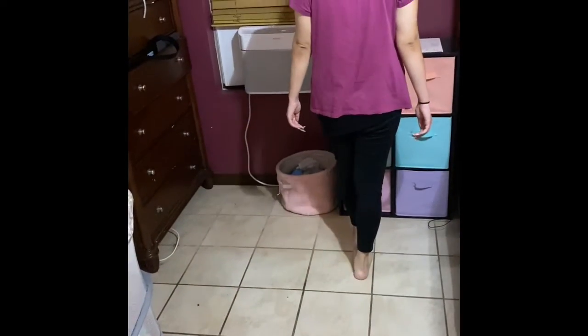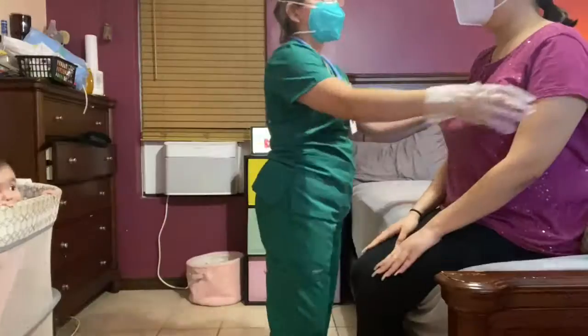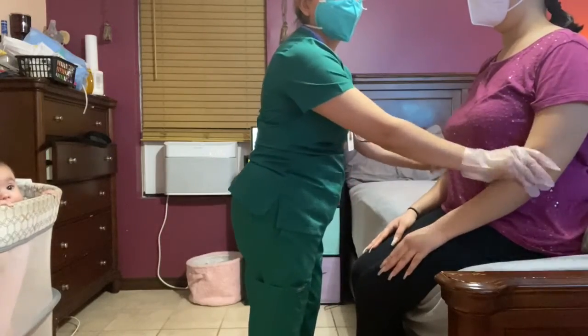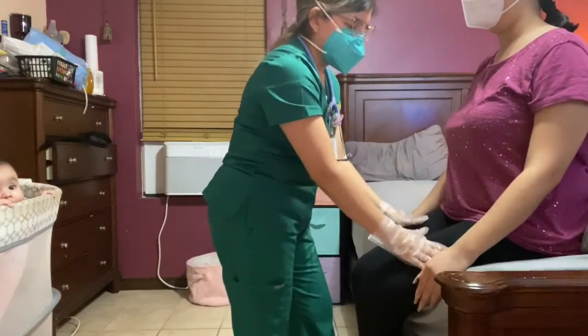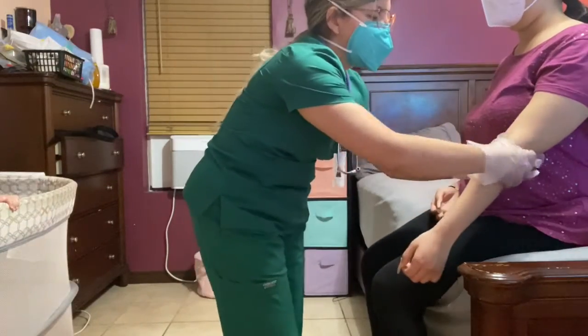Position the patient in the gait position and ask her to walk 5 steps forward and 5 steps back by placing one foot in front of the other. This will help us determine the balance. Position the patient in order to palpate the muscles. This will help us assess for redness, tenderness, resistance, pressure, or swelling.